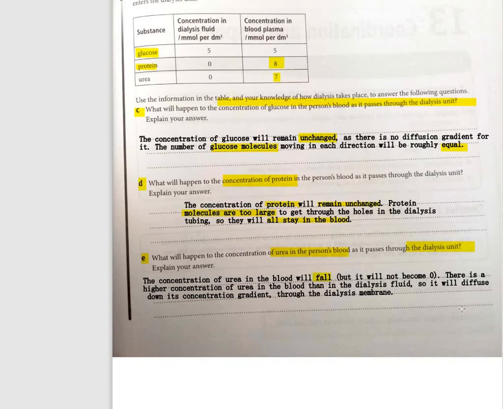So in the explanation, the way you write it is that the concentration of urea in the blood will fall. Why? Because the concentration of urea in the blood is higher than in the dialysis fluid, so it will diffuse down its concentration gradient, down through the dialysis membrane. All right, so you need to remember this. What will happen to the concentration of urea in the person's blood as it passes through the dialysis unit? So you could say the concentration of urea in the blood will fall.